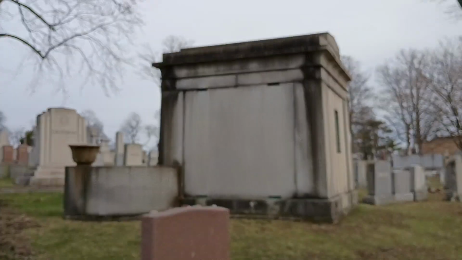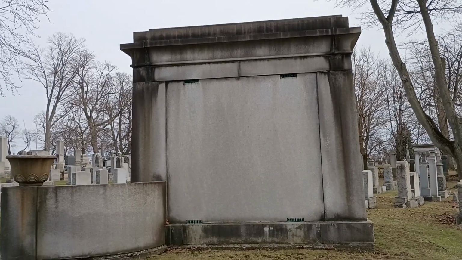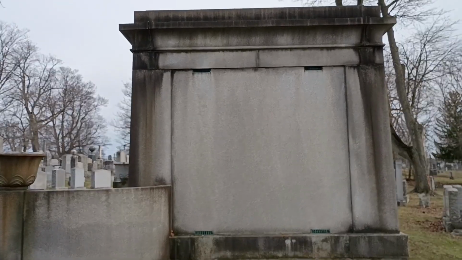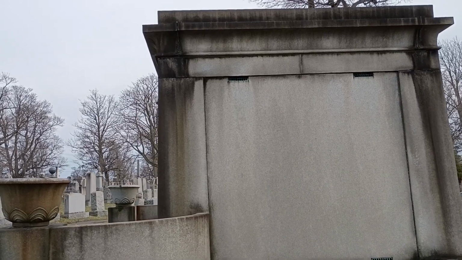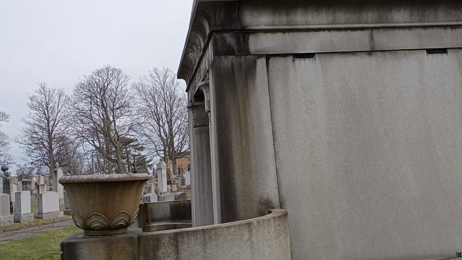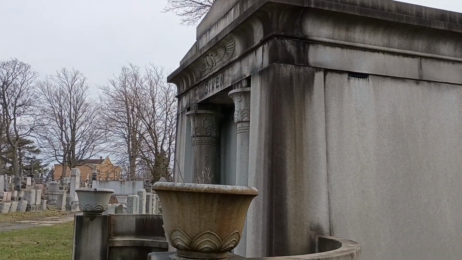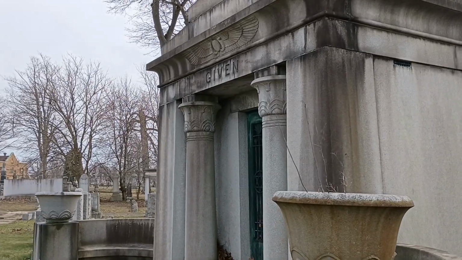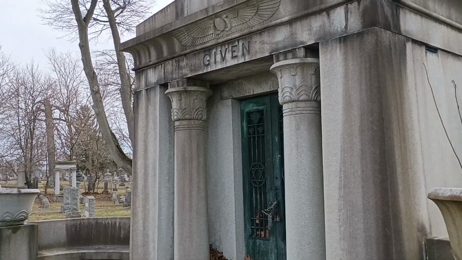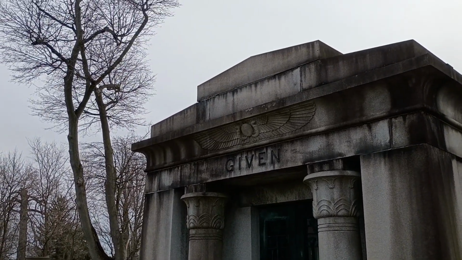So what we're coming up onto here is what would be considered a standard mausoleum. A mausoleum is an enclosed structure that houses one or more members of a certain family. This is the Gibbon Mausoleum, and it's adorned with some Egyptian art.